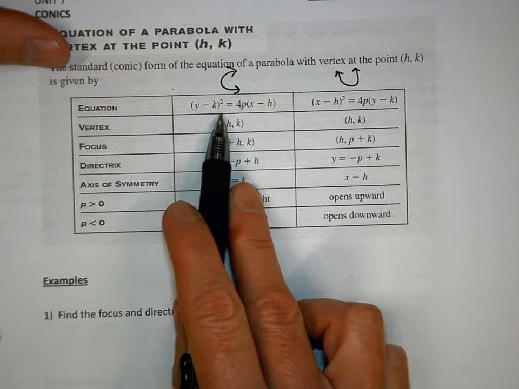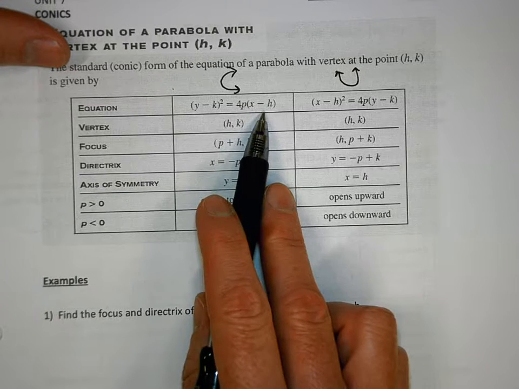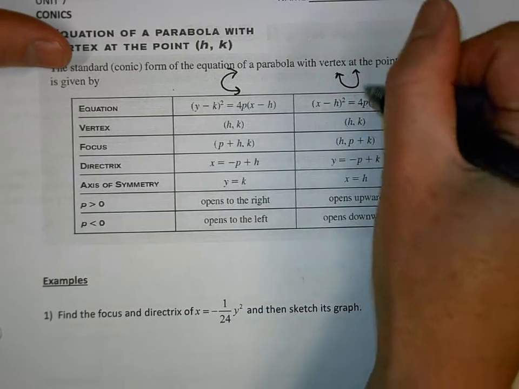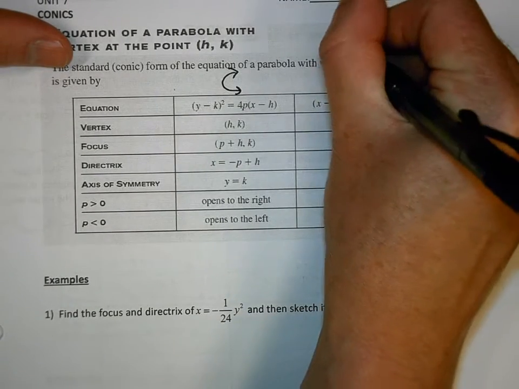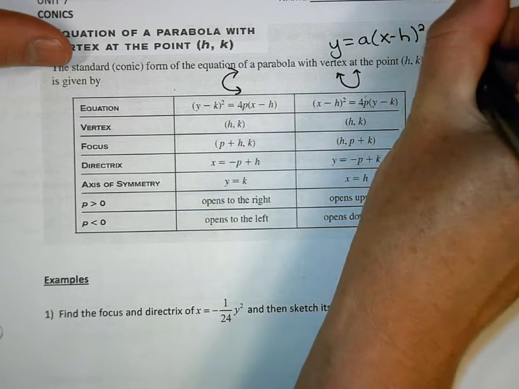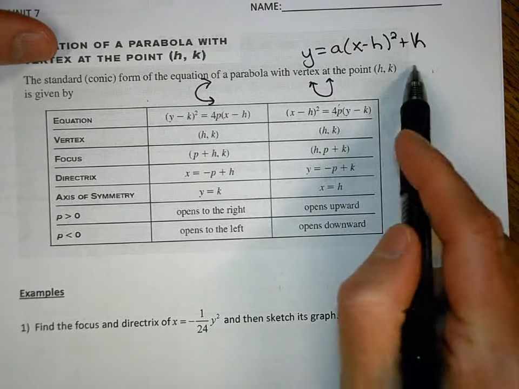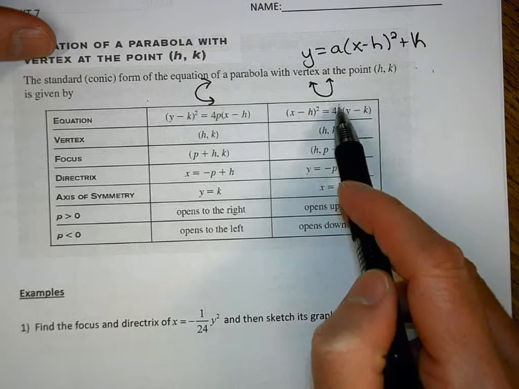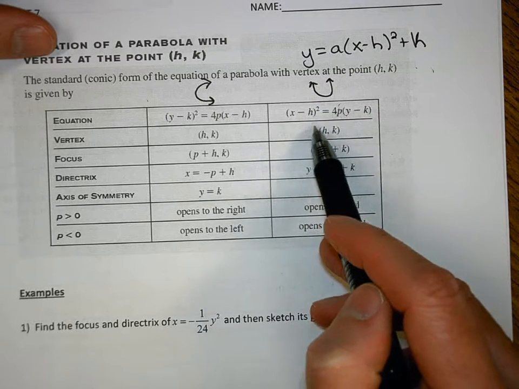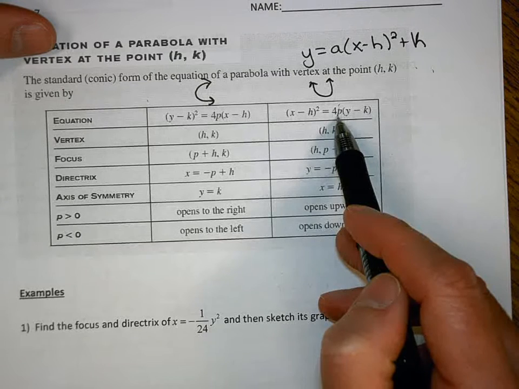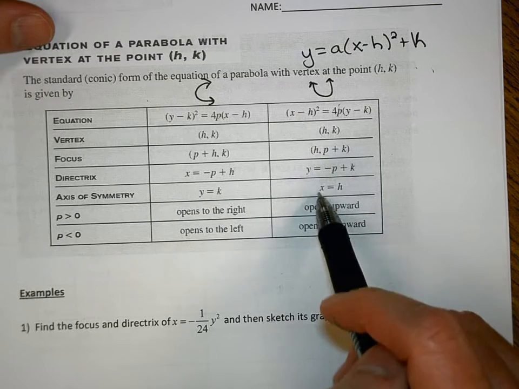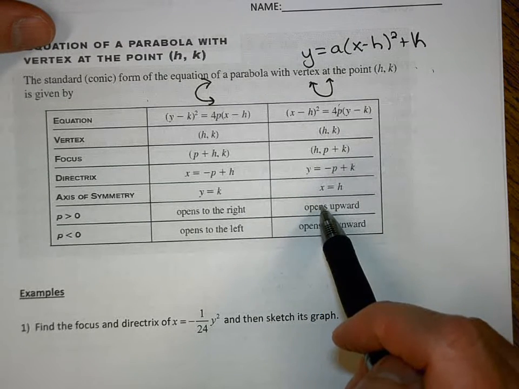So, look at this format. This 4p times x minus h. You're used to the equation being in the format of, I'll pick this one because you're more familiar with it, y equals a times x minus h squared plus your k. They've just subtracted the k and then multiplied by 1 over a, basically, and come up with this 4p. So it's similar to what you're used to, but it helps to keep it in this format so you can find the focus and the directrix later on.